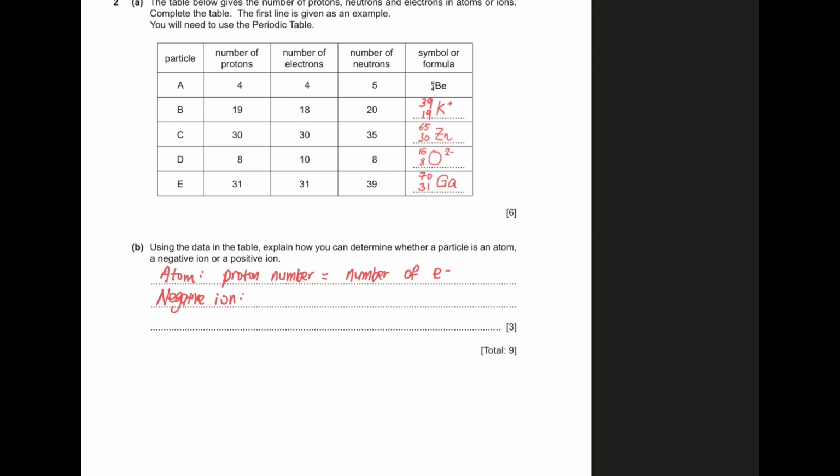Okay, sir. So negative ions: proton number should be less than electrons. Then positive ions: the proton number should be more than the electron number. Proton is greater than electron. Yes. Okay, so like that. Then consider this chapter settled.